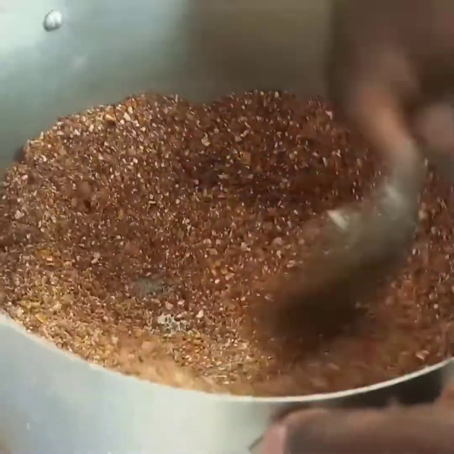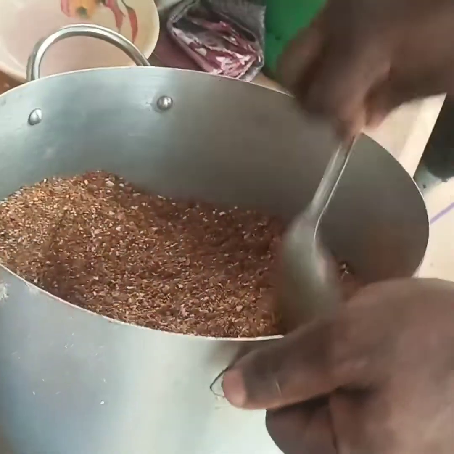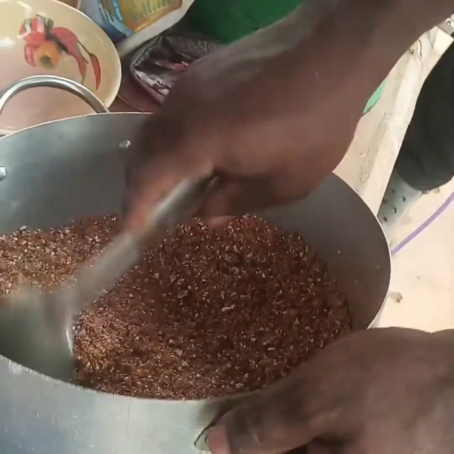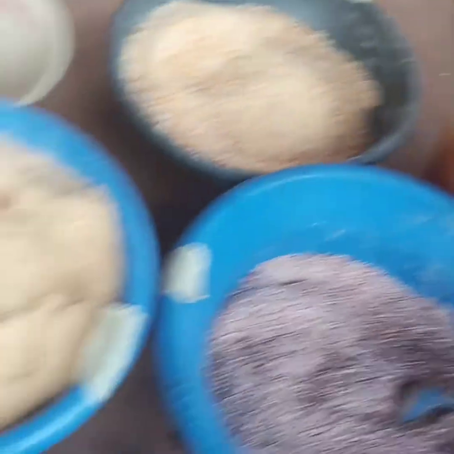And since it's animal feed, if you want to use your hand, wash thoroughly. Always wash your hand very well, because from this, they can have infection or other kinds of disease. So that's why I don't even want to use my hand now.